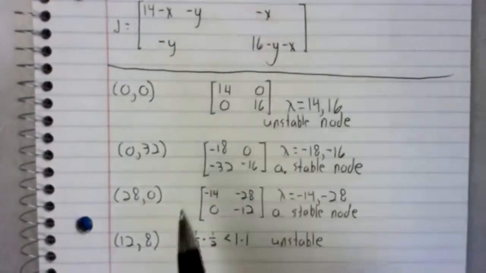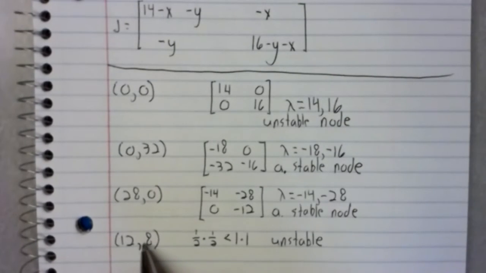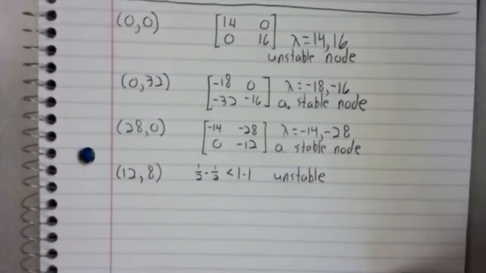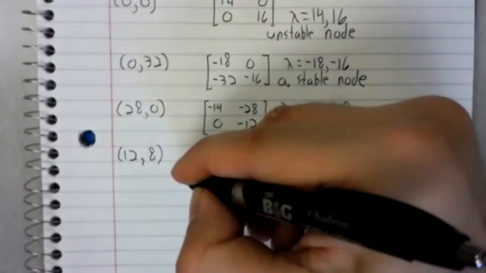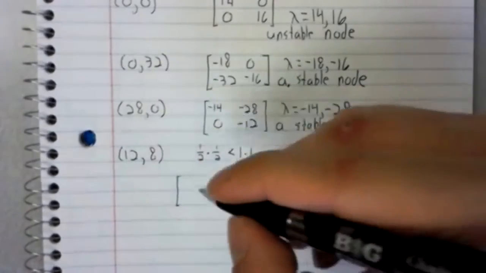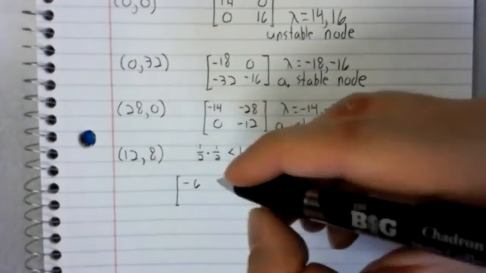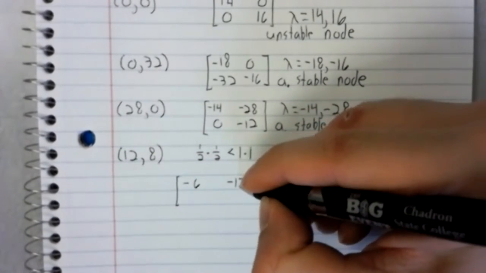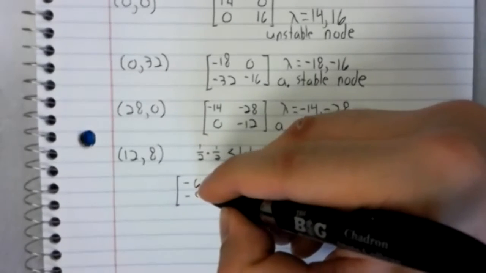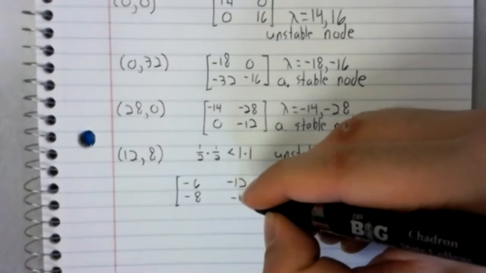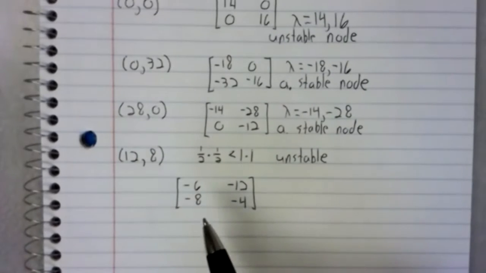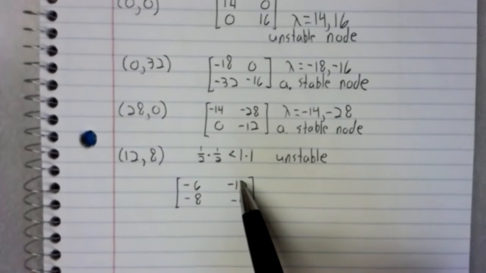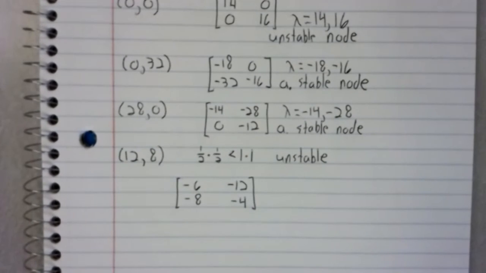The Jacobian, when you plug this in, is -6, -12, -8, -4. Neither of these are 0, so we can't use our shortcut.